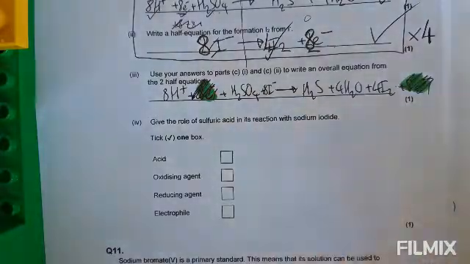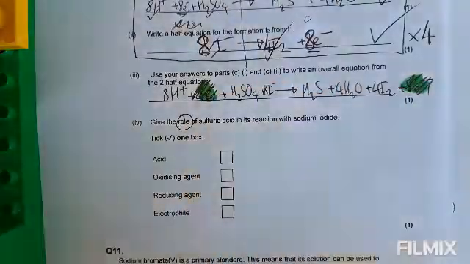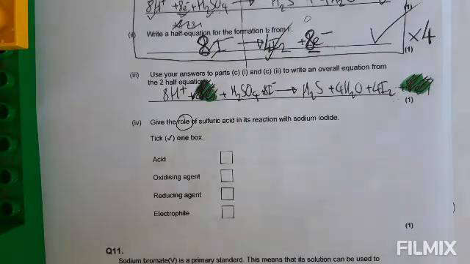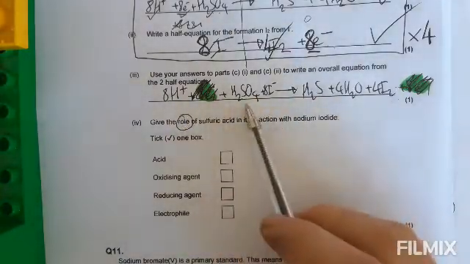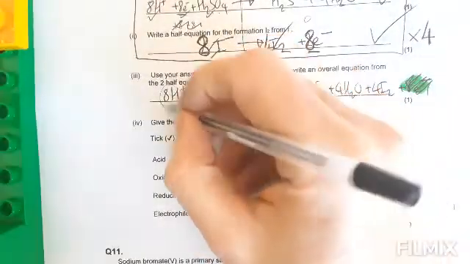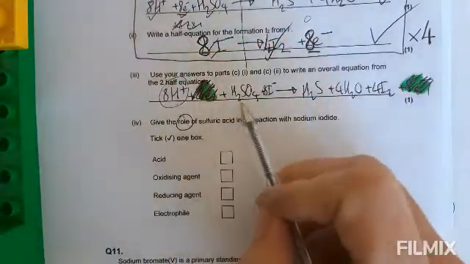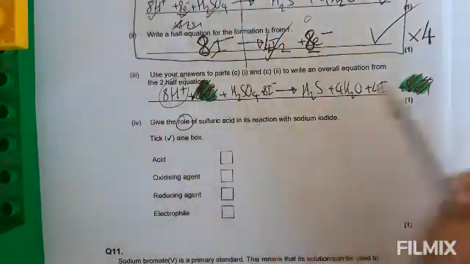Give the role of the sulfuric acid. Now, questions like this come up quite a lot. Typically the answer, if it's to do with a redox question, you're looking at reducing agent, oxidizing agent. So yes, it could be an acid, but no, this is acting as an acid, the H pluses. I think there's going to be something else going on here.